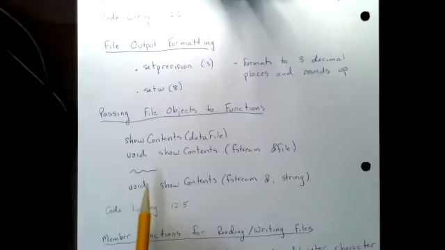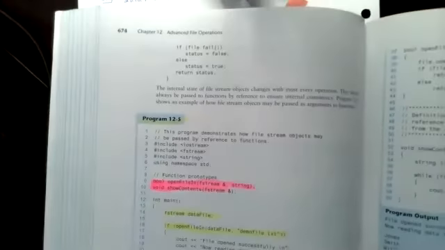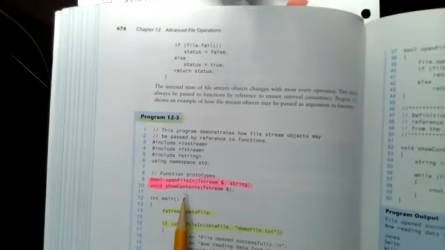Okay. So I have void show contents, fstream, and I'm passing in a reference. Another example, I might pass in the file and I might pass in a string as well. Code listing 12.5 was one you typed in. So you should have seen this example up in my prototypes. I'm going to open a file.